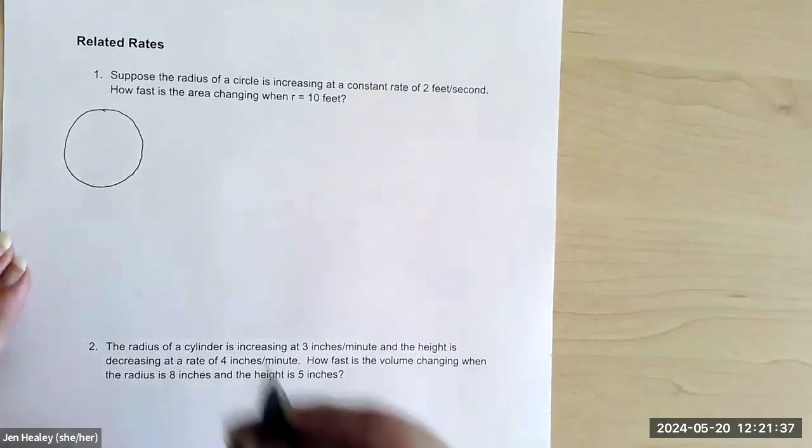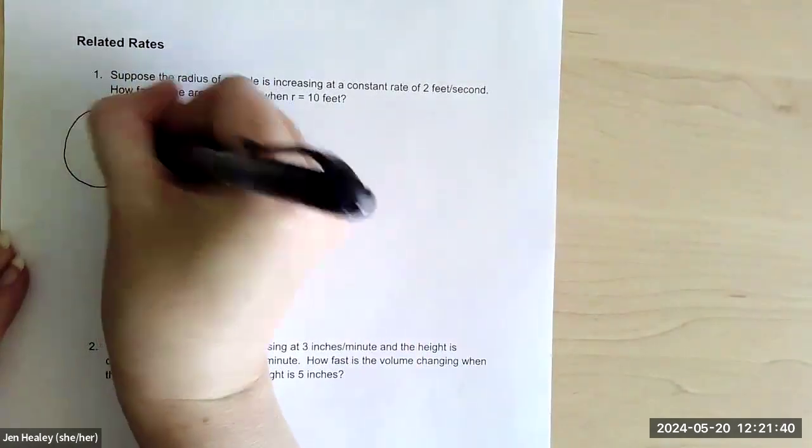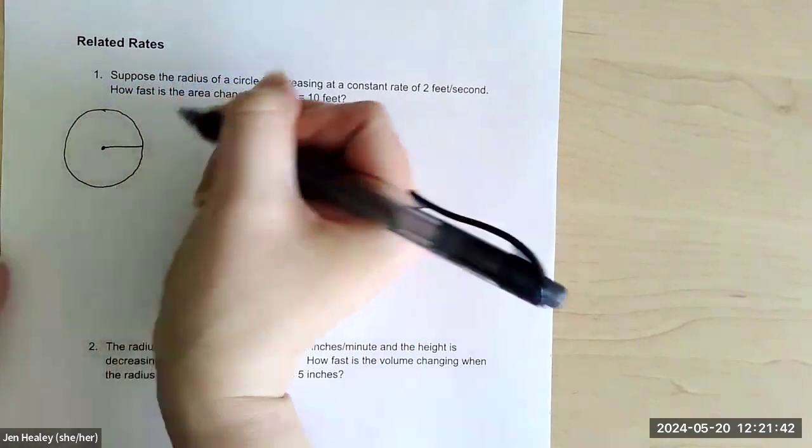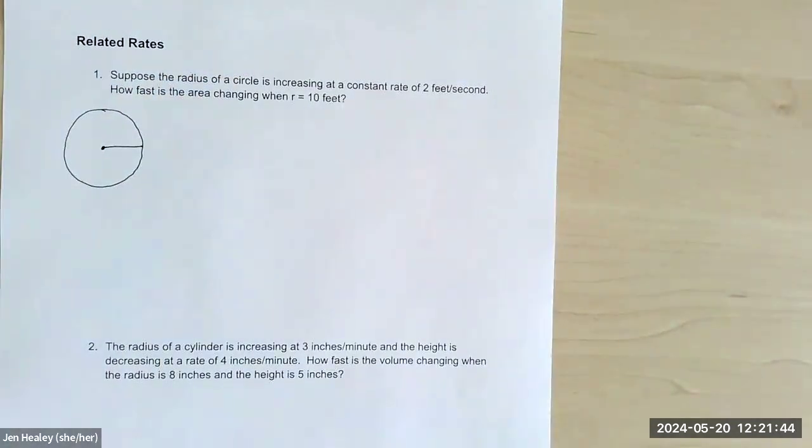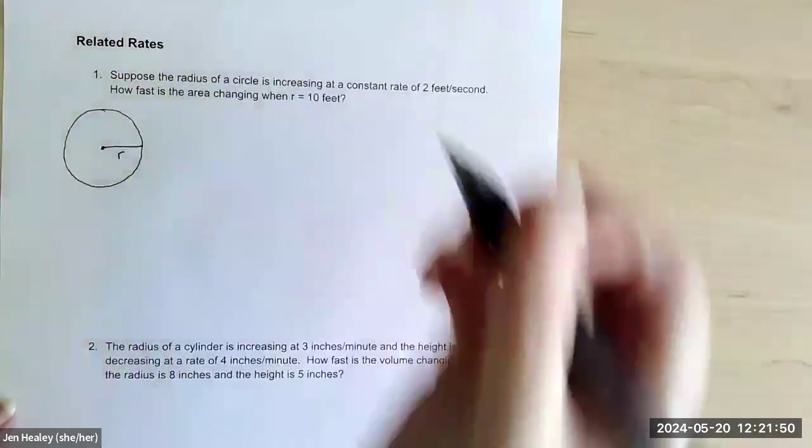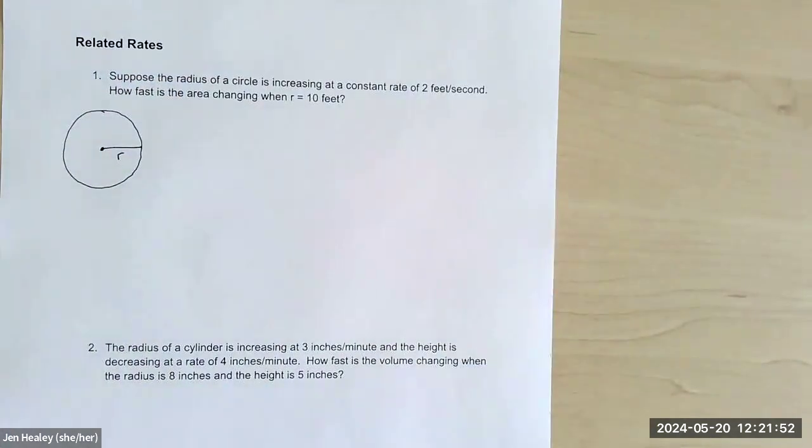Okay, now what I'm gonna do is remind you that the radius is from the center of the circle out to one edge. Diameter is when we go all the way across. This one's talking about just the radius. And so what they're saying is that this circle is actually getting bigger. The radius is increasing, and so as the radius is getting bigger, that means the circle is also getting bigger, right?